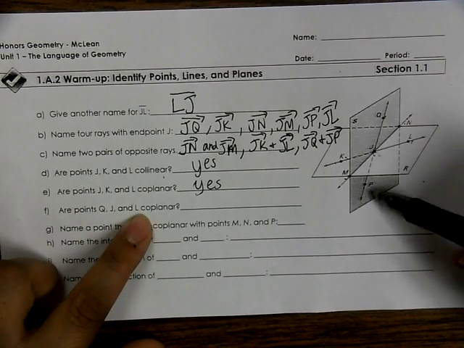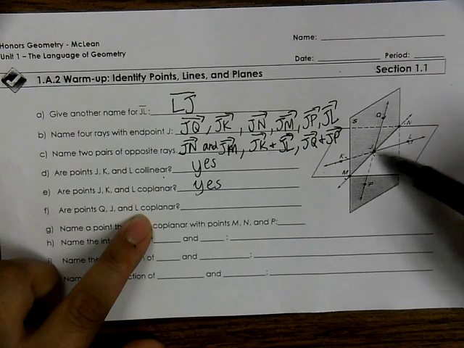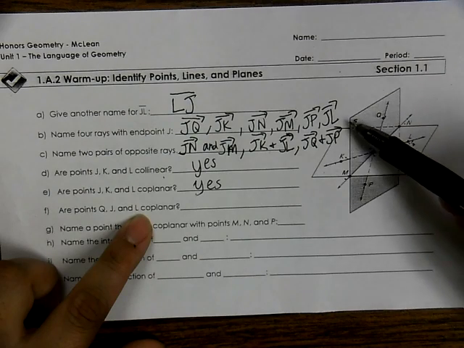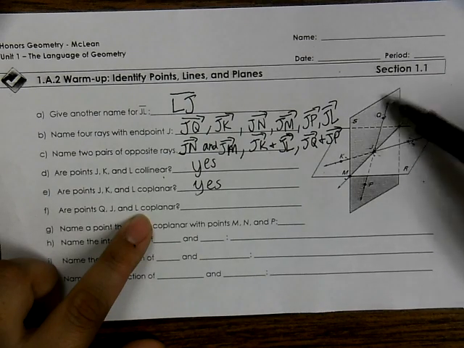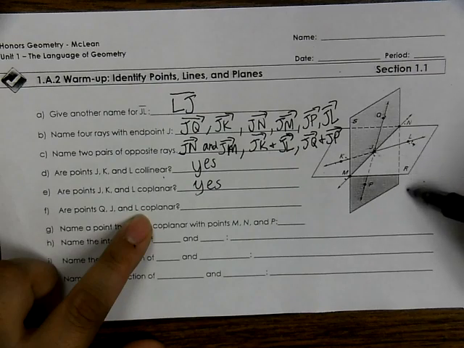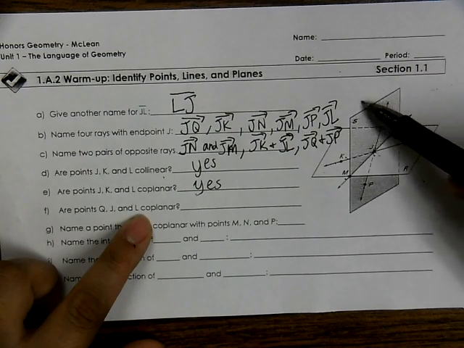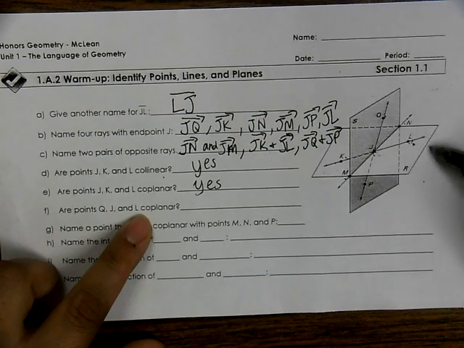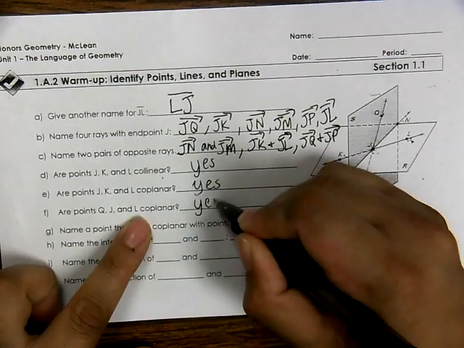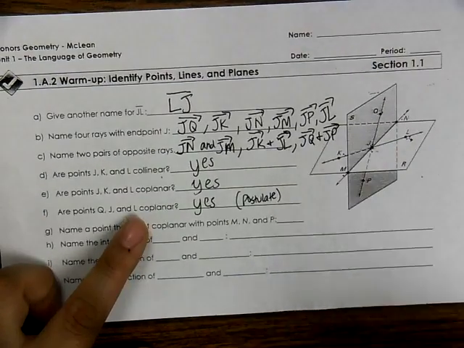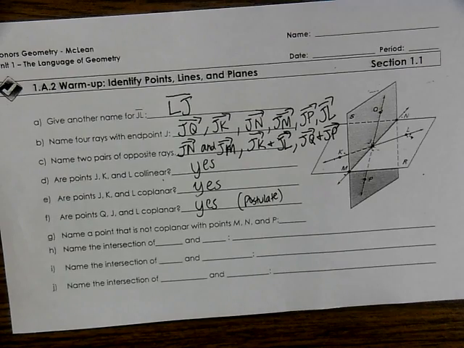Alright, so the next one here is, are points Q, J, and L coplanar? So here's Q, J, and L. Now notice these are 3 non-collinear points, and so although they're not sitting on plane S, and they're not on plane R, we don't need it to be on an existing plane. We know that there exists a plane that would include these 3 points. Alright, so this would be yes. I'm going to go ahead and just write, because of that postulate that we've talked about so many times now, 3 non-collinear points will always make a unique plane, or exactly one plane.